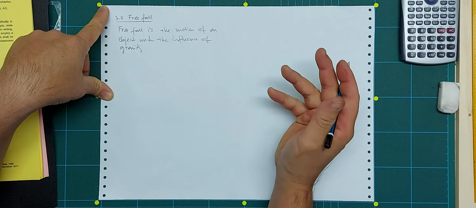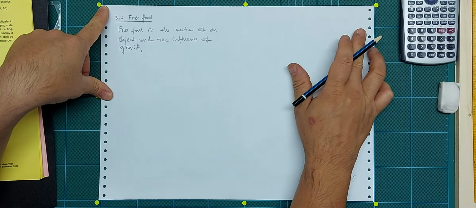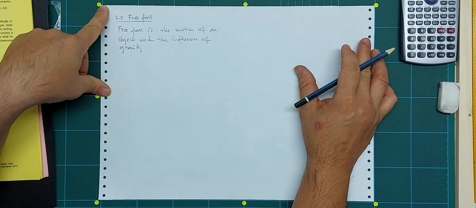depends on what value you're asked to use. 10 is a rounded-off value, the actual value is 9.81. Average value 9.81, but at the equator, like our Malaysia here, especially in Kuching here, your value will be 9.77, from experiment and also from some theoretical calculation.